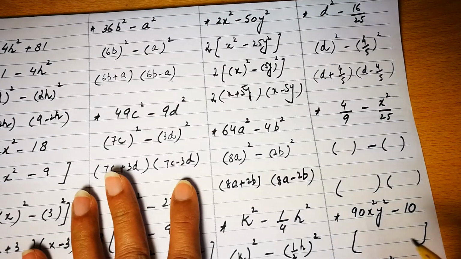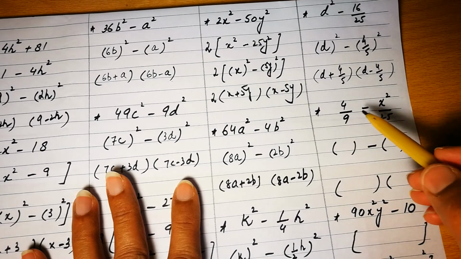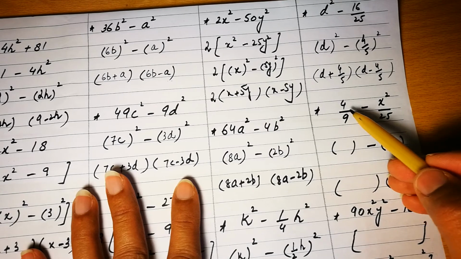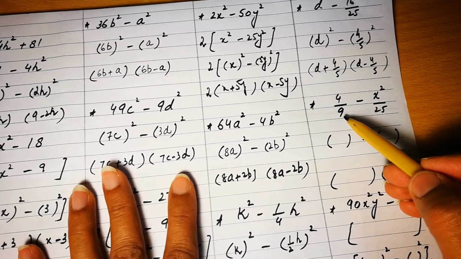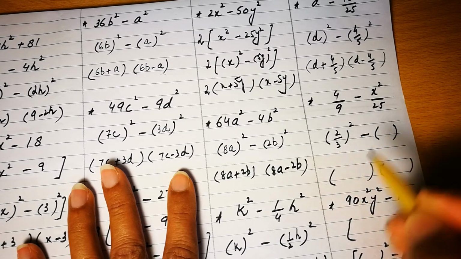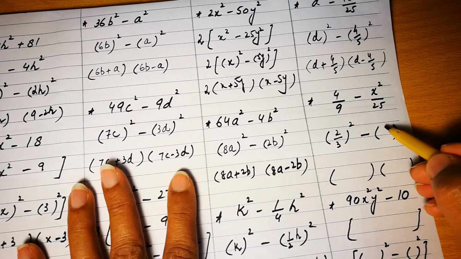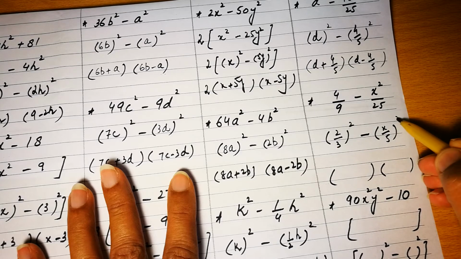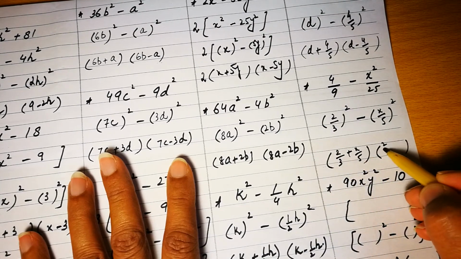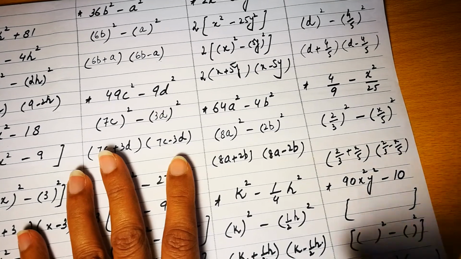Similar example. I'm having 4 by 9. So think about under root of 4. What are you going to get? 2. Under root of 9, that will give you 3. So 4 over 9 can be written as 2 by 3 whole square. And x square over 25 can be written as x over 5 whole square. So that would be 2 by 3 plus x over 5 and 2 by 3 minus x by 5.